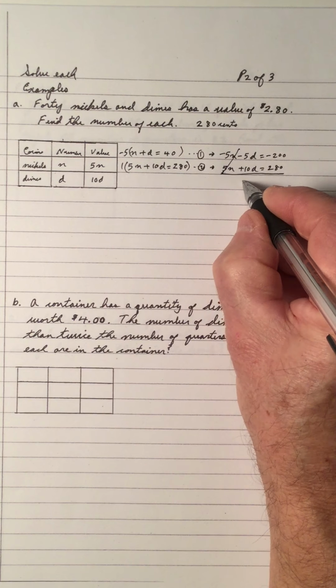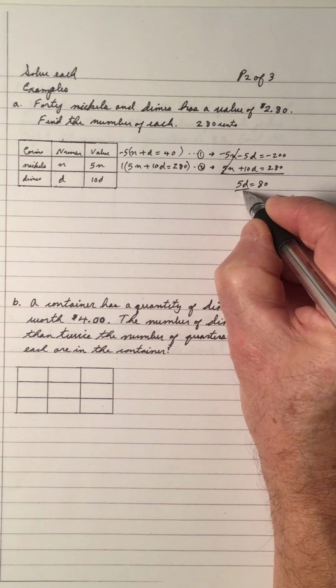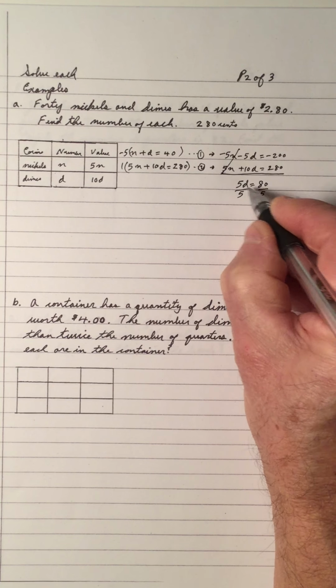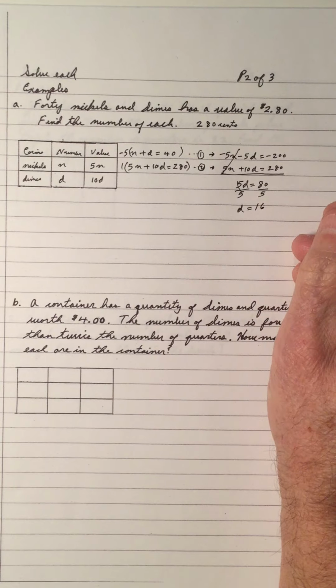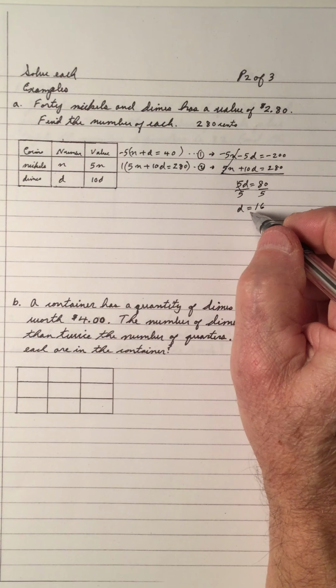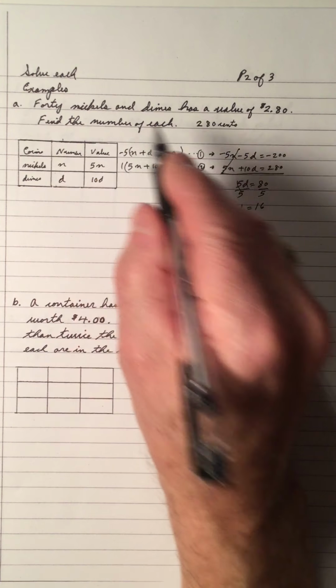They are eliminated, so I get 5D equals 80. And divide each side by 5. It cancels out to give me D equals 16. So I have the number of dimes is 16, so now I'm going to get the number of nickels. This is find the number of each.